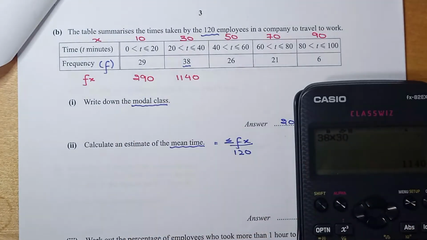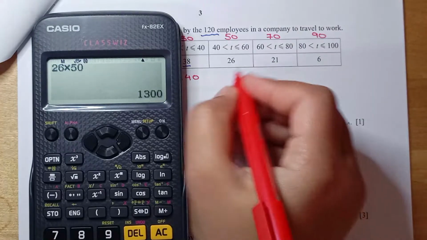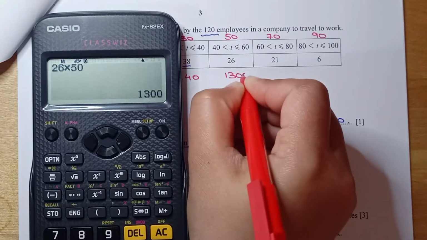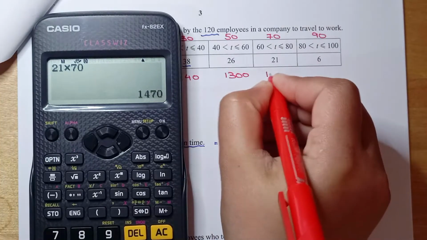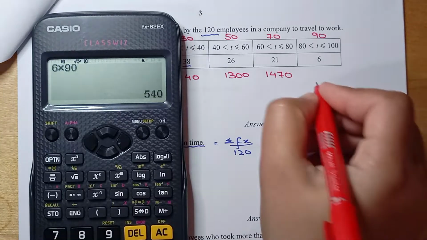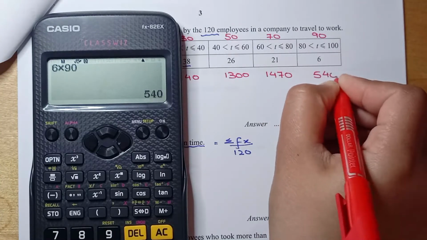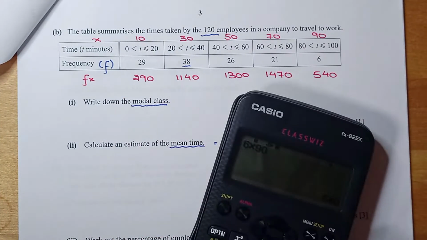1140. And then 26 times 50, 1300. 21 times 70, 1470, and 6 times 90 is 540. This is fx. Now we need to find the sum of fx. We need to add all of them.